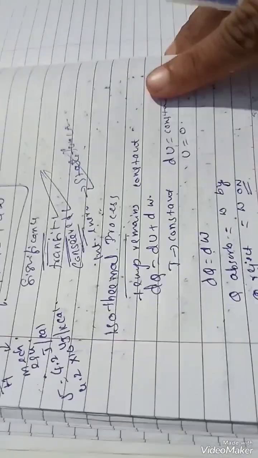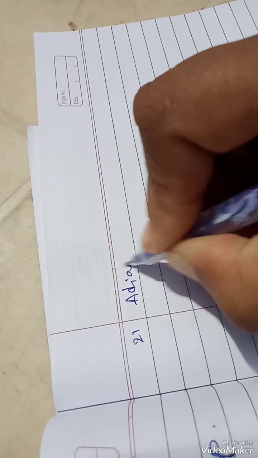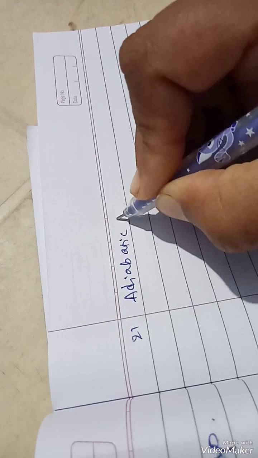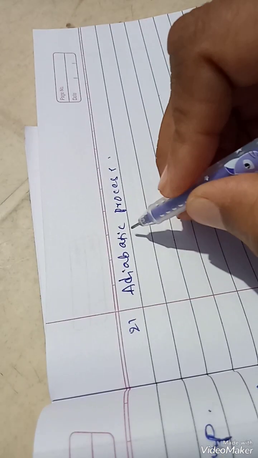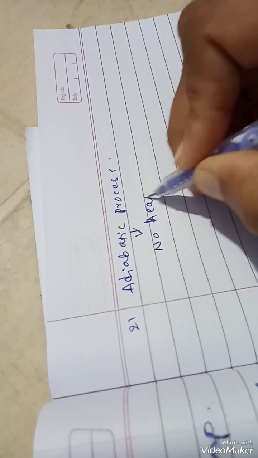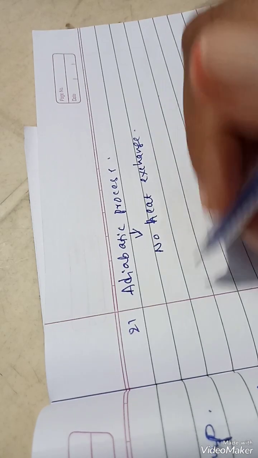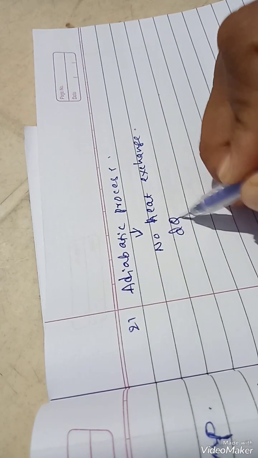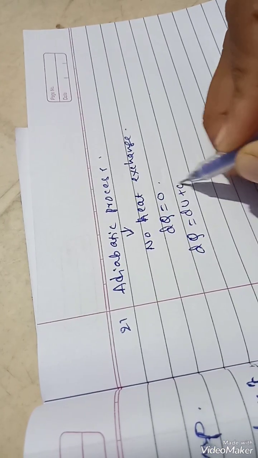Okay. Now next, let us go for the second application, adiabatic process. So adiabatic process means that process where there is no heat exchange, no? Right? So no heat exchange means dq is 0. Our formula dq equal to du plus dw.